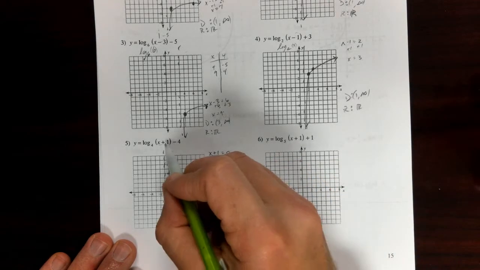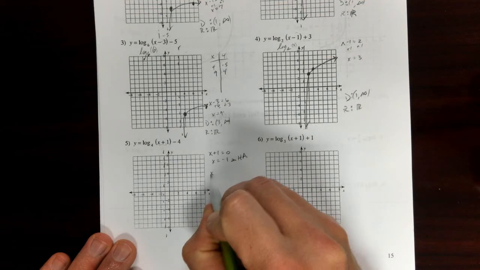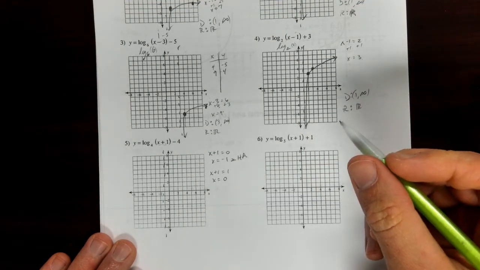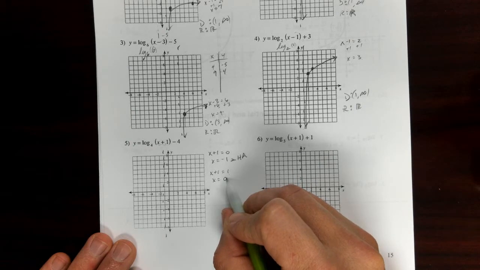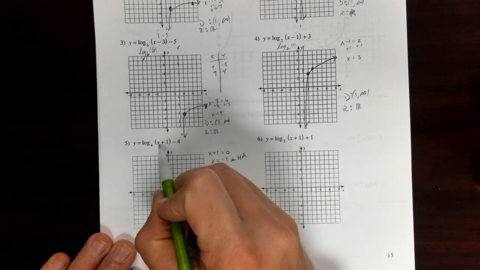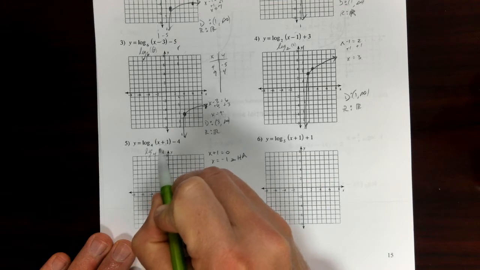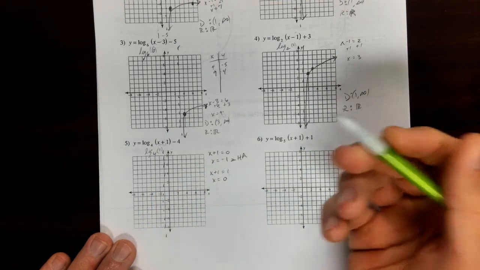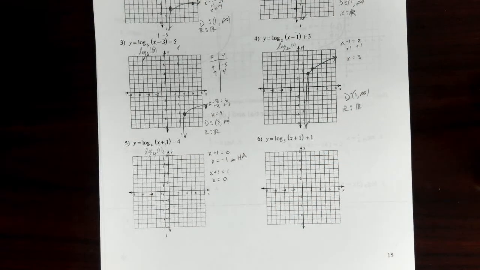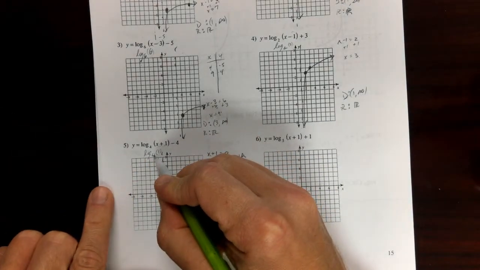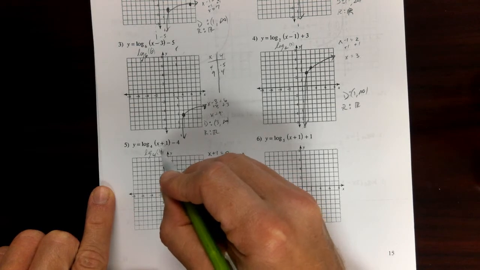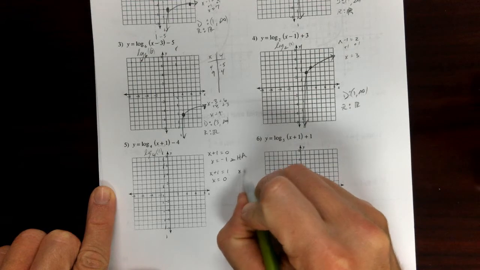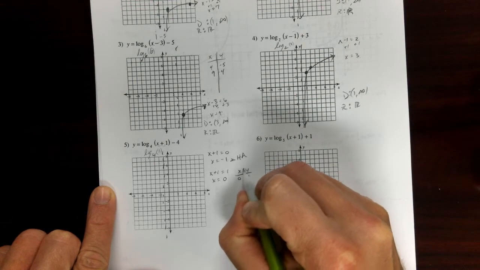Now to find my parent point, I'm going to set this equal to 1. So x plus 1 equals 1. We subtract 1, we get x equals 0. Okay, so if I plug that in, I've got the log base 4 of 1. So 4 raised to the what gives me 1? It's got to be 0. Anything raised to the 0 is 1. So that's going to be 0 right here. So 0 minus 4 is -4. So I have a point at 0, -4. That's going to be my parent point.